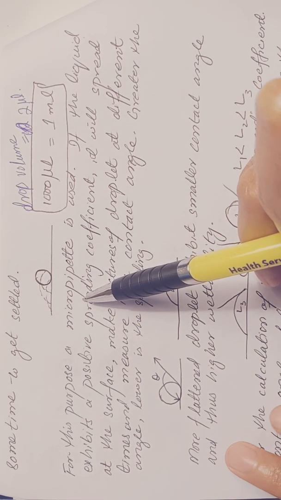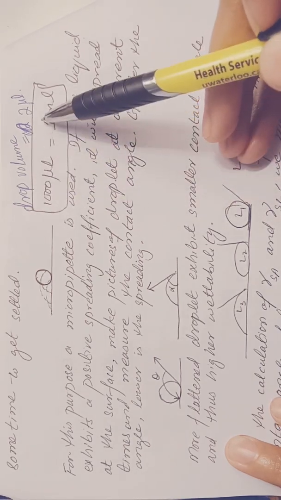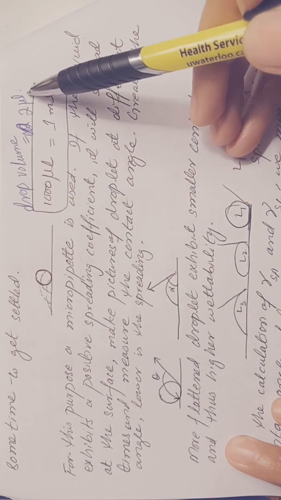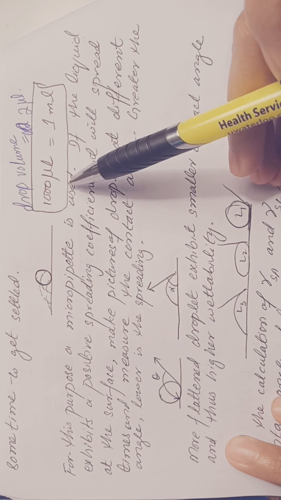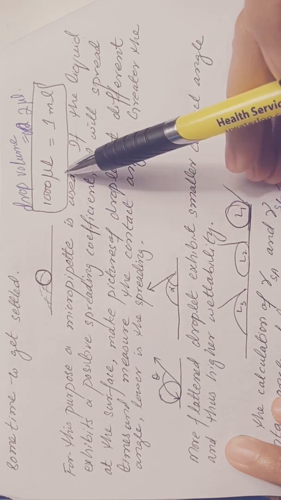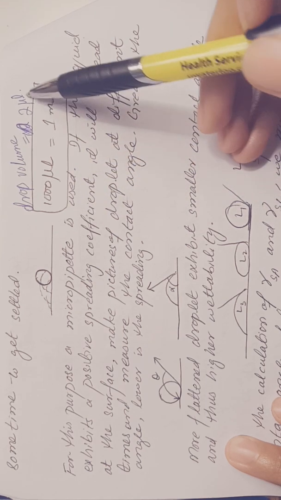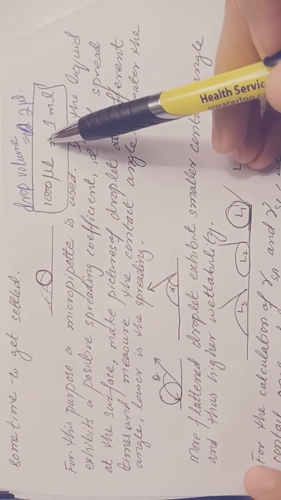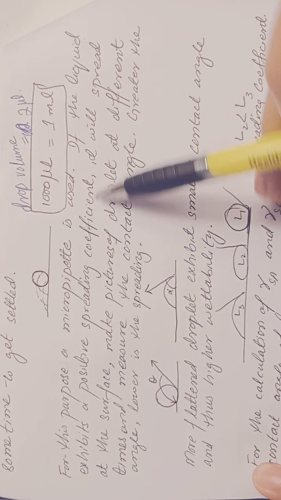Usually the volume of the droplet is around 2 microliters, and 1000 microliters is 1 ml, so this droplet is very small. For this purpose, a micropipette is used.